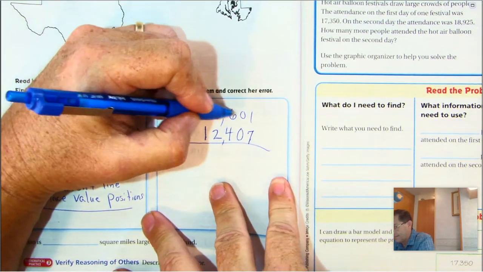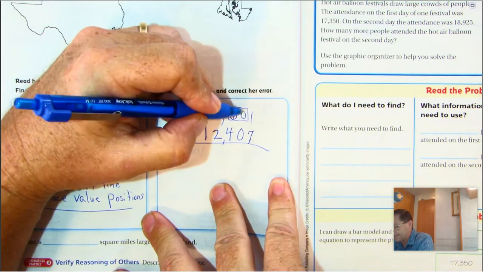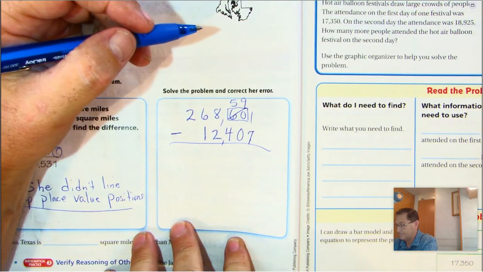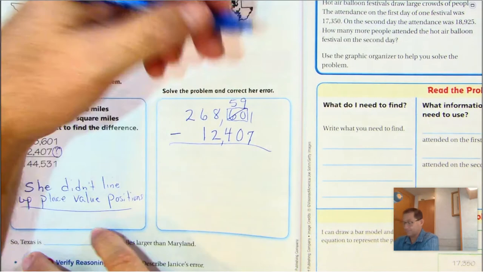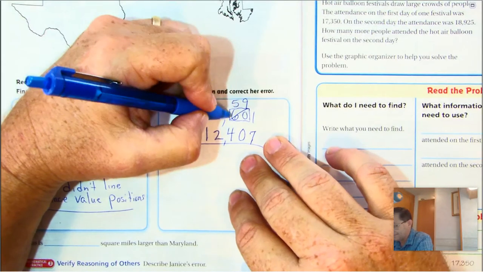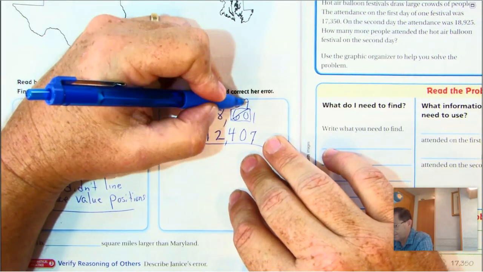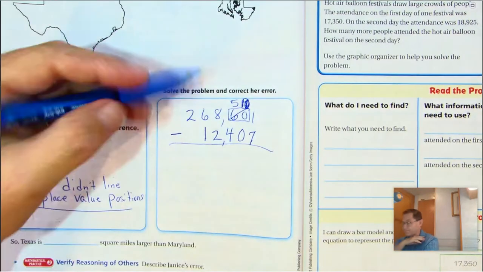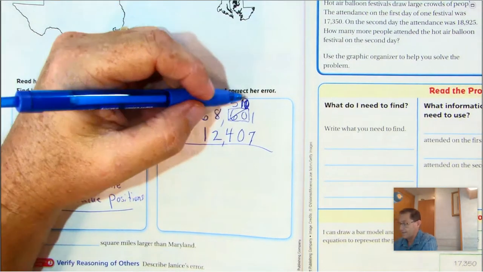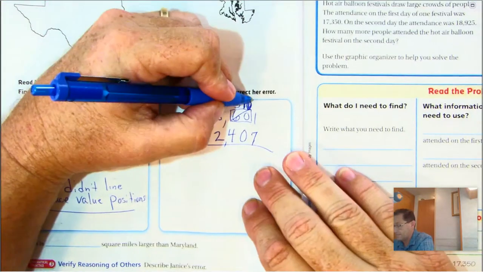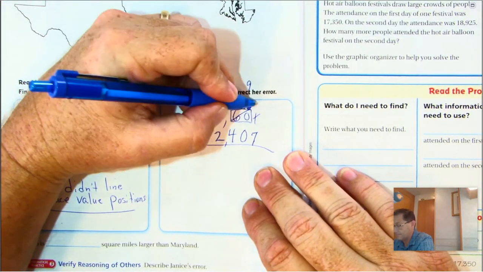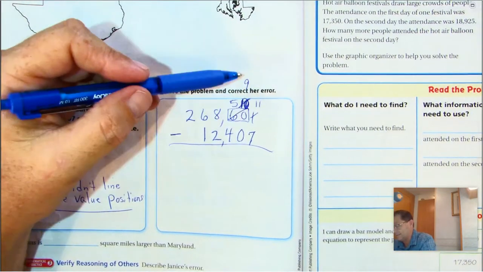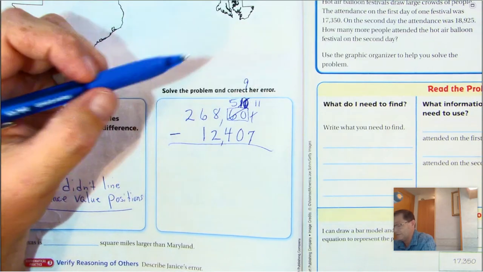So we're going to rename the 600s as 500s and 10 tens. And then we can rename the 10 tens as 9 tens and 10 ones.